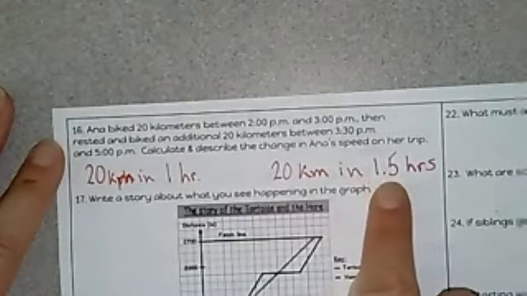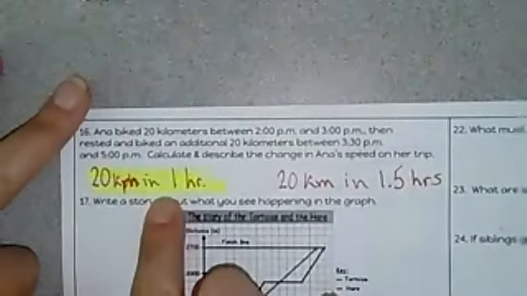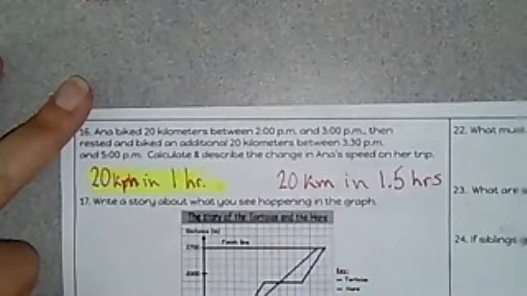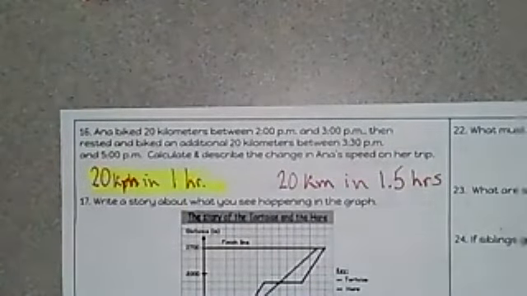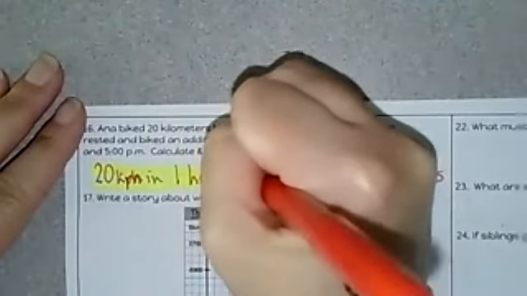Well, she actually took longer to go 20 kilometers. Yes, this part right here is faster. She went 20 kilometers in 1 hour in the first part of her trip. In the second part of her trip, it took her 1.5 hours to go 20. So this was faster.